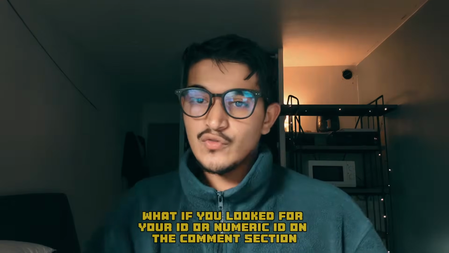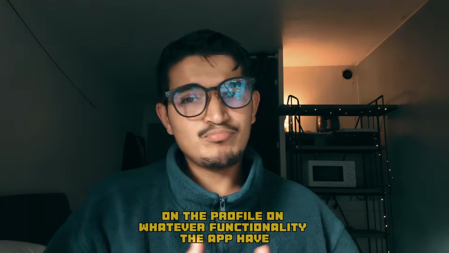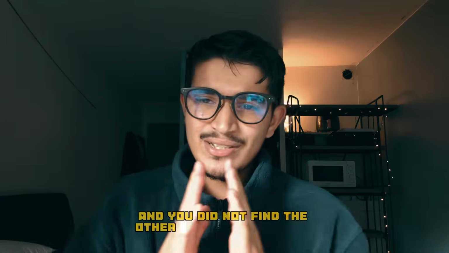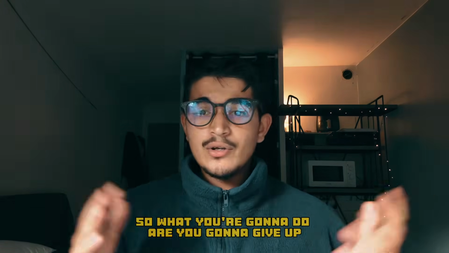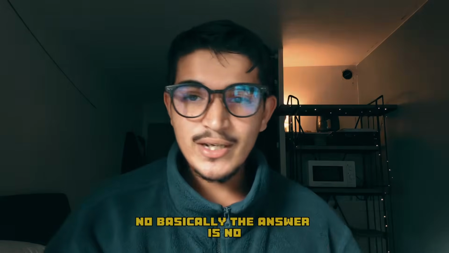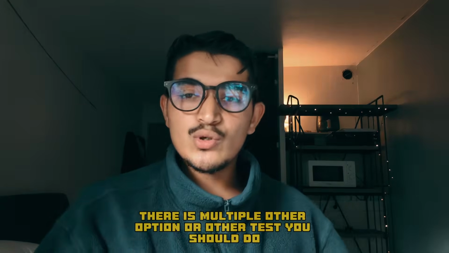So what if you looked for your ID or numeric ID in the comment section, on the profile, on whatever functionality the app has, and you did not find the other user's numeric ID or UID? So what are you going to do? Are you going to give up? No. Basically the answer is no. There are multiple other options or other tests you should do.